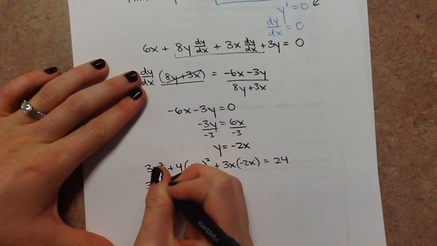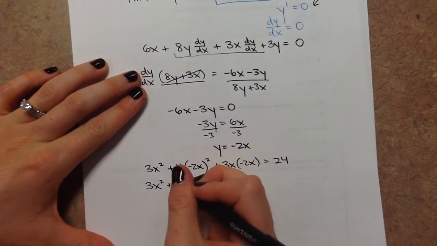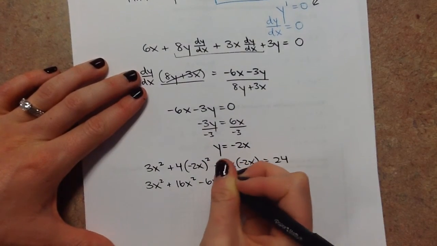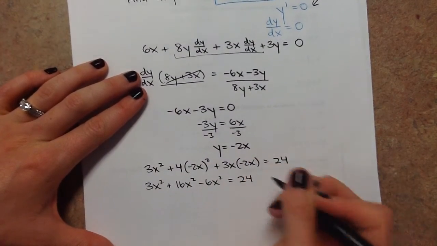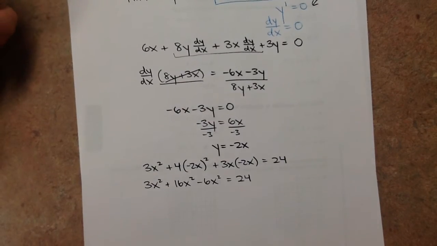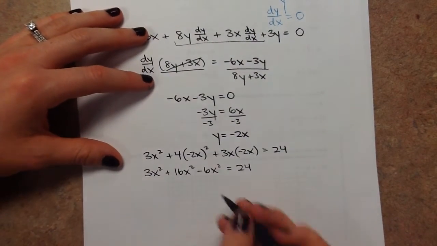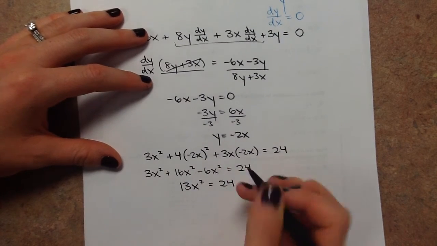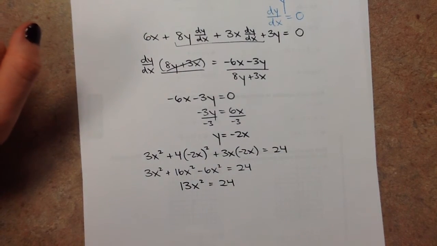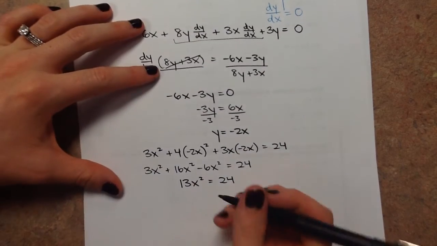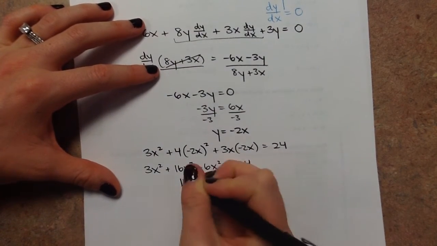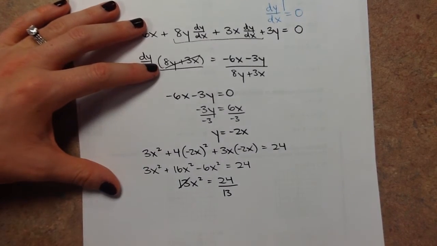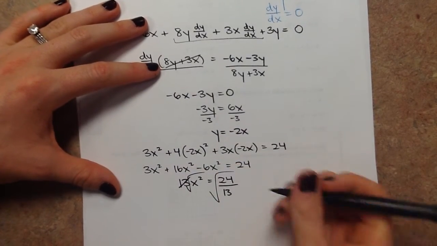So 3x squared, this is 4 times 4x squared, so 16 minus 6x squared equals 24. And this is algebra beyond this point. So 19 minus 6, we've got a 13x squared. Oh, these are going to be some nice numbers here. This is good stuff, guys. So we've got x squared equals 24/13. And square root both sides.